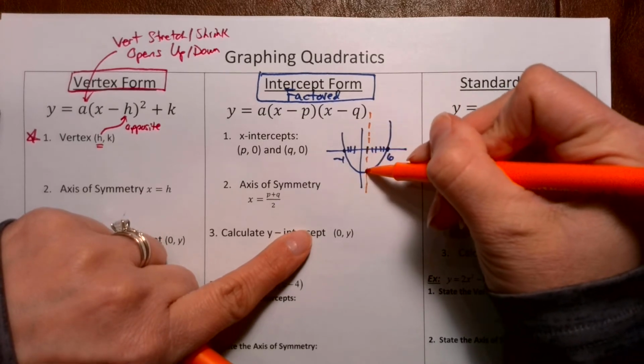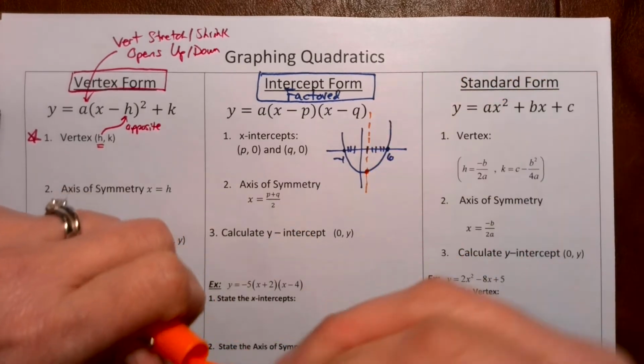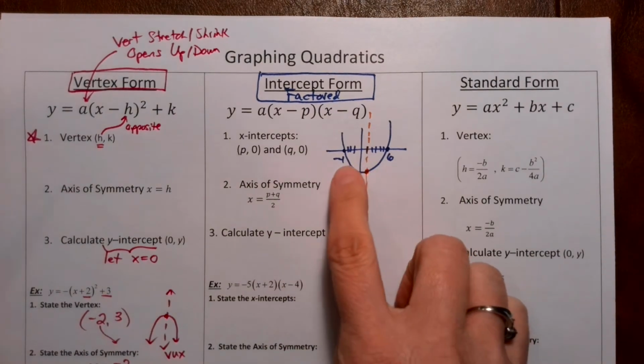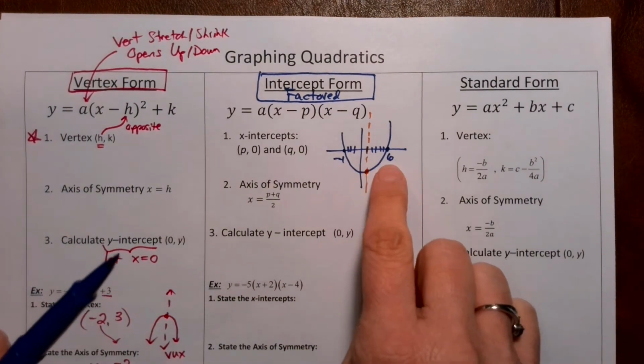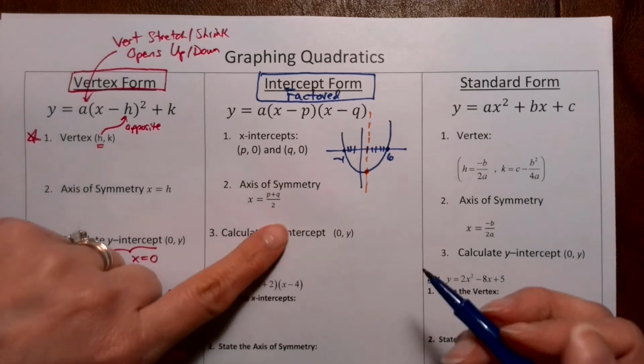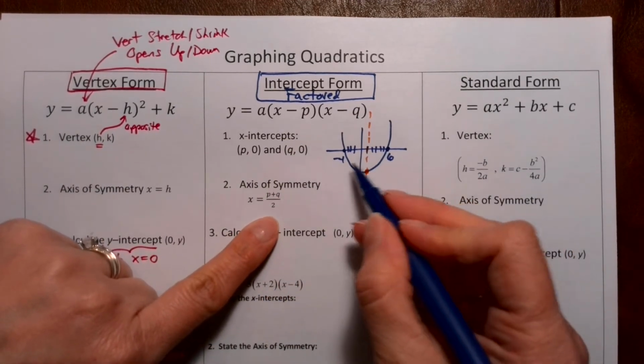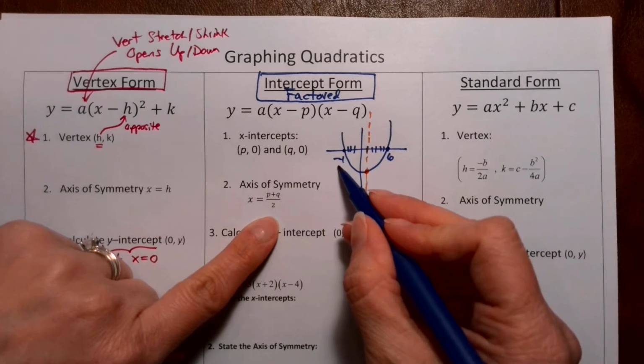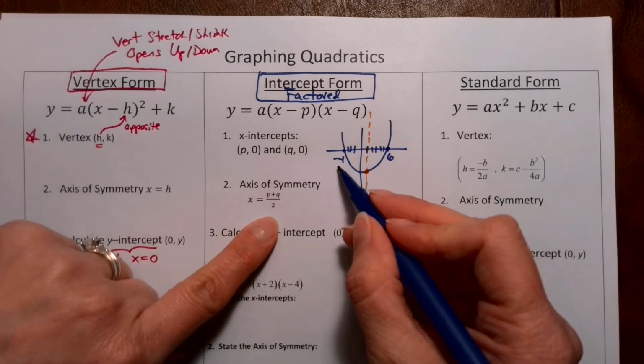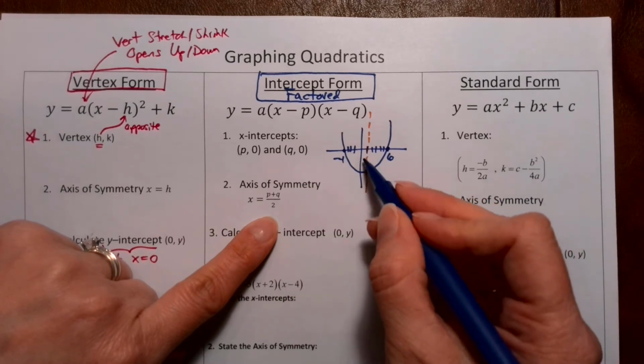Something like this, right down the middle. So what is -4 plus 6 divided by 2? That would be how you find your axis of symmetry. 6 minus 4 is 2. 2 divided by 2 should be a 1.